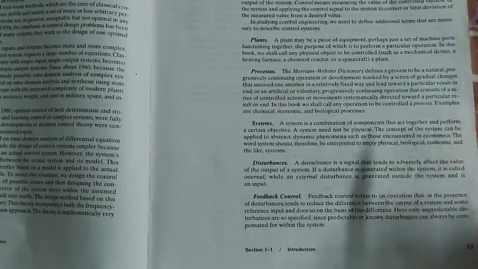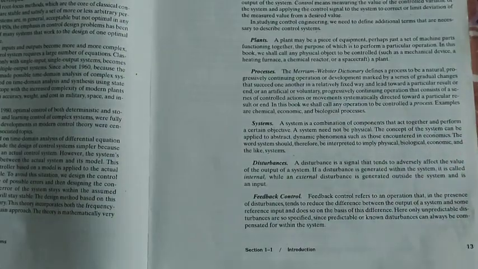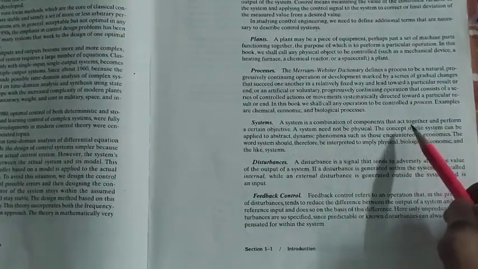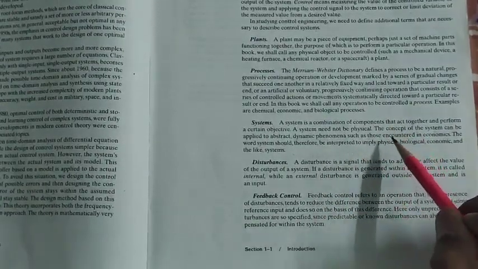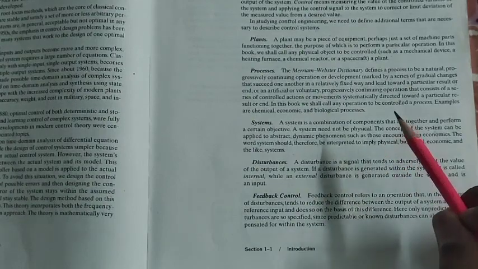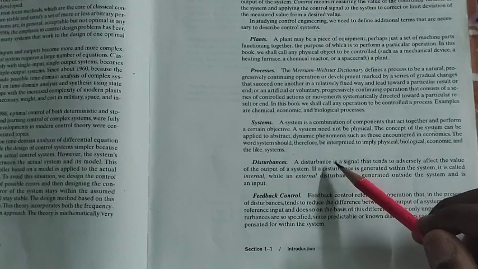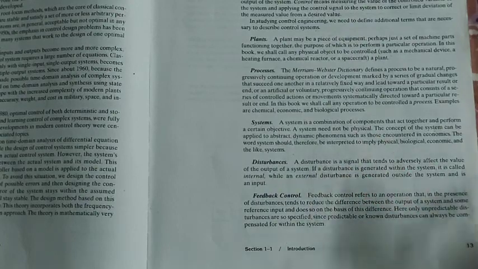So your system is a combination of components that act together. A system need not be physical. Those are just a combination of components that act together and perform a certain objective.